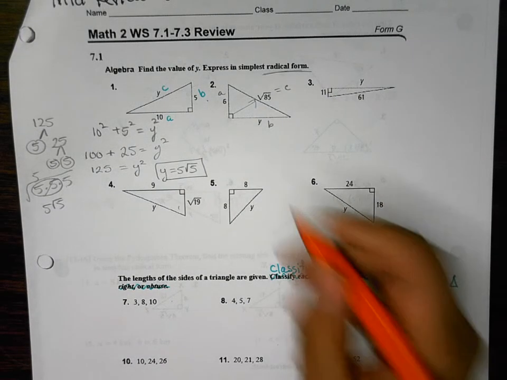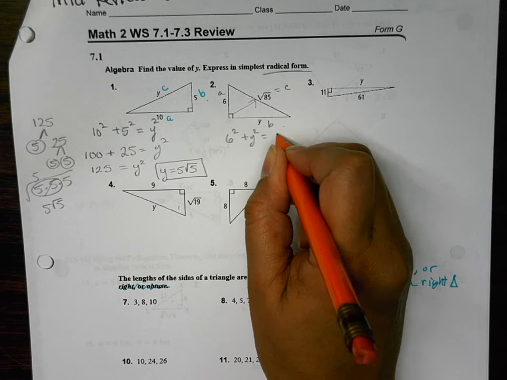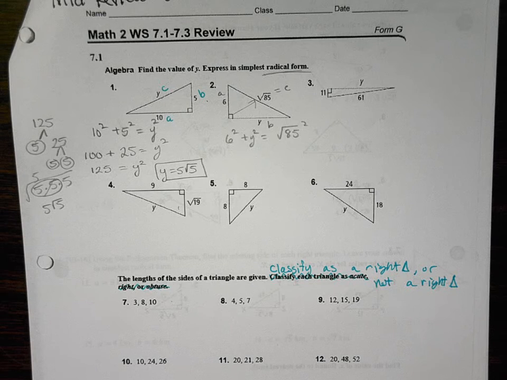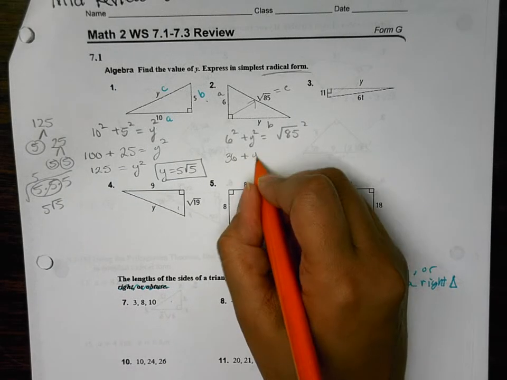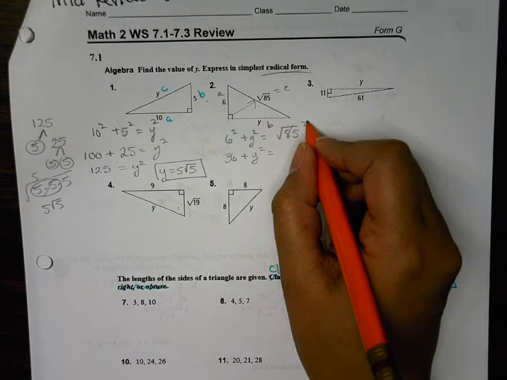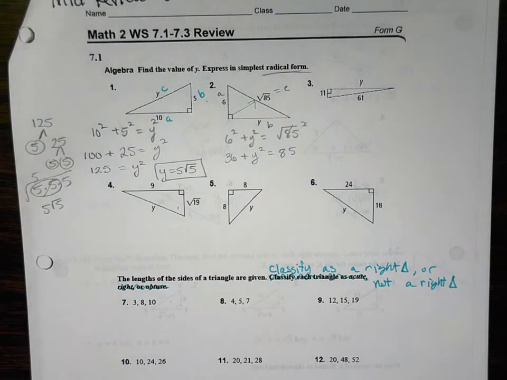Okay, so that one's A, that one's B, or B and A, does not matter. 6 squared plus Y squared equals the square root of 85 squared. What is 6 squared? Well, Y squared is Y squared. What's the square root of 85 squared? 85. Inverses undo each other.